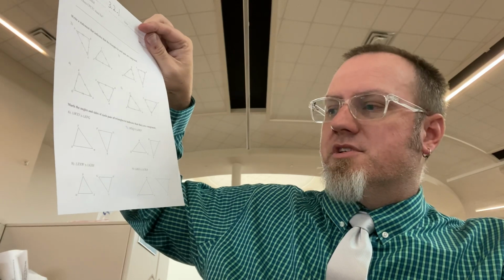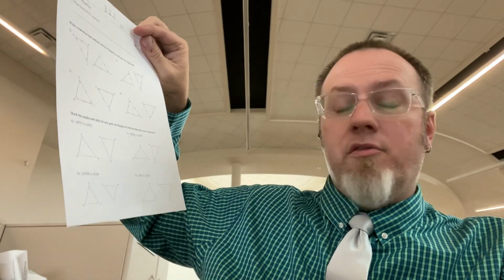On numbers 6, 7, 8, and 9, the order that they put these names in is how you want those angles to go. So WXY and EFG means that W is the same as E, and X is the same as F, and Y is the same as G. So when you go through that, make sure you're doing that.